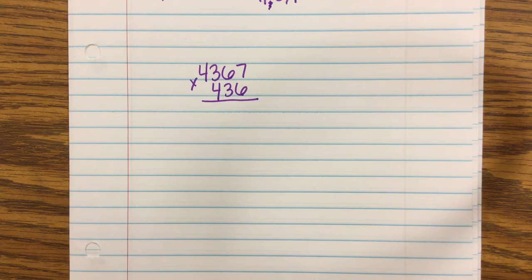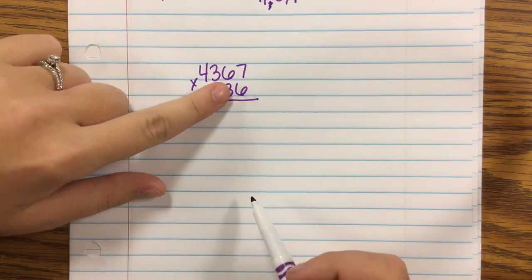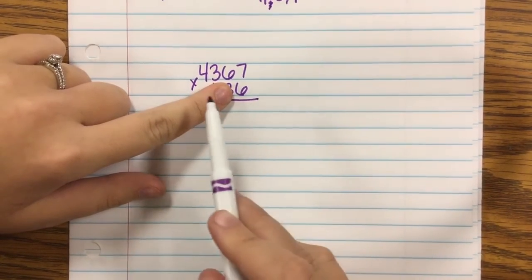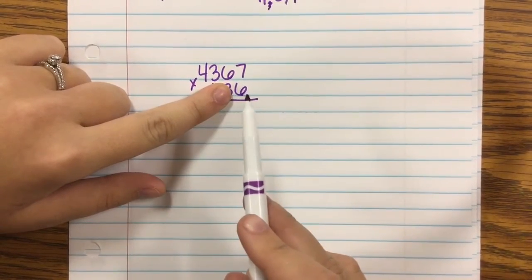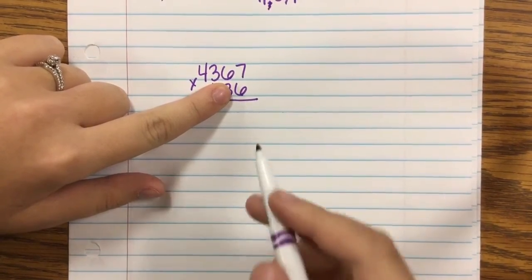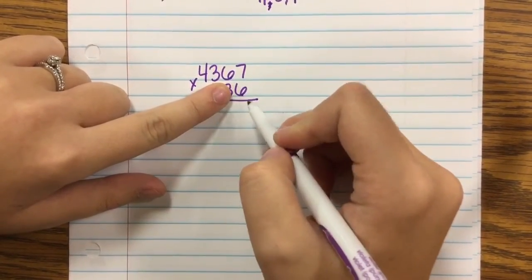What is my first step? Multiply by the ones place. And looking at my bottom factor, class, what digit is in my ones place? That's 6. So I'm going to pretend like this part doesn't exist. Multiply 4,367 times 6. So what is 6 times 7? 42.